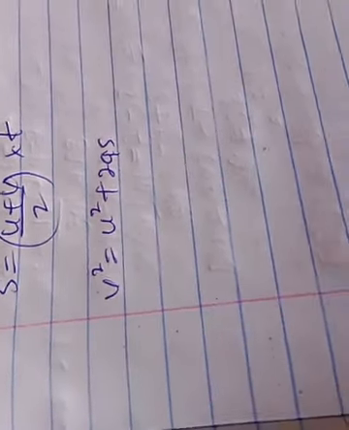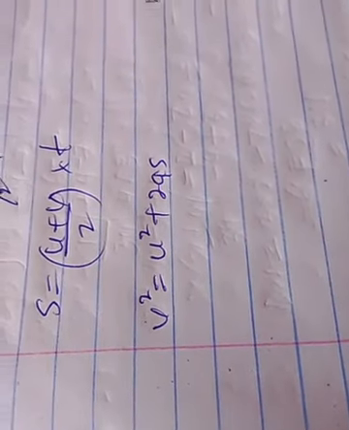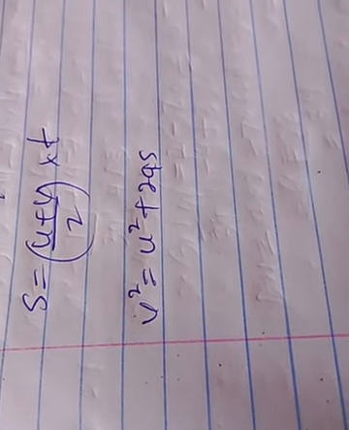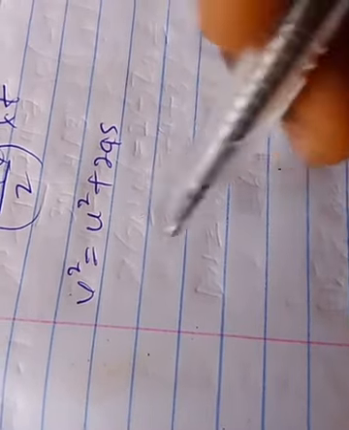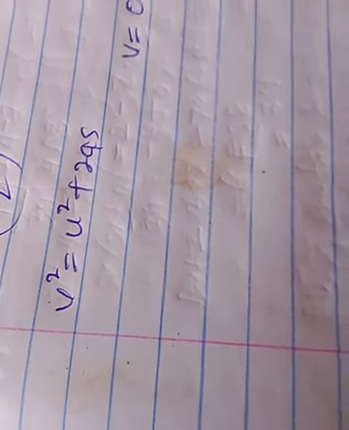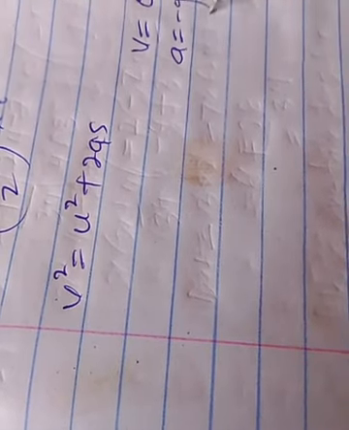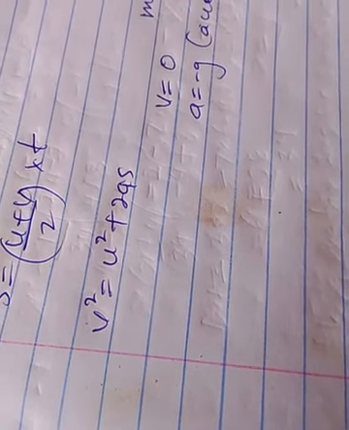Now take note that for us to get maximum height, something has to exist. The first thing is that v equal to 0. And a equal to minus g, because it is working against gravity. So this is acceleration due to gravity.